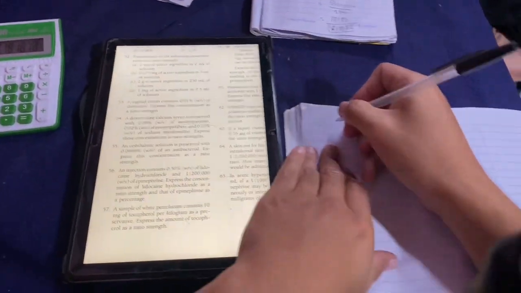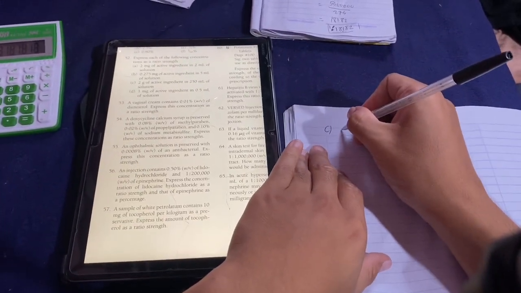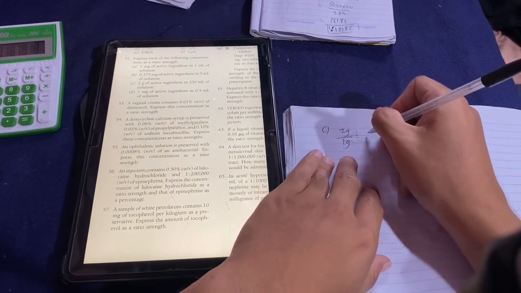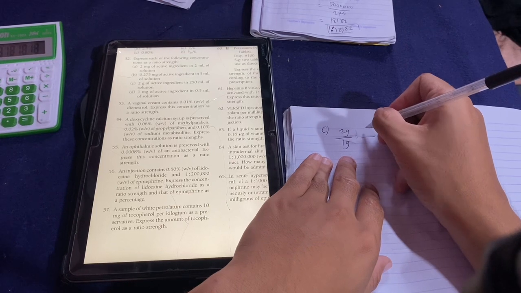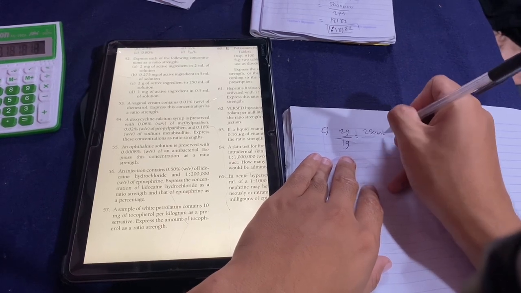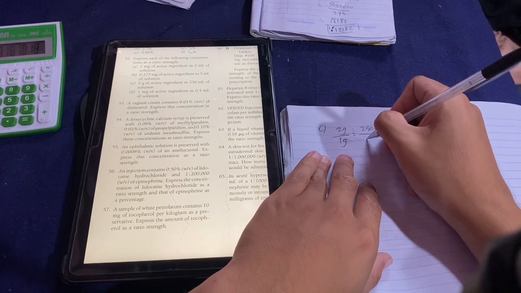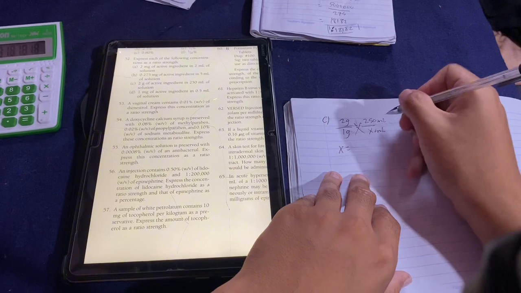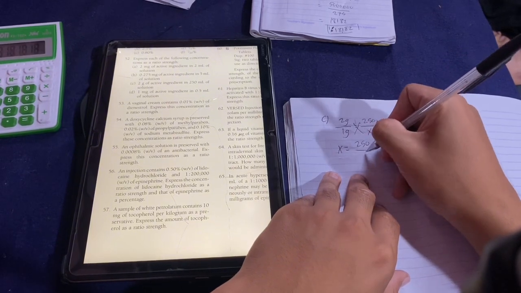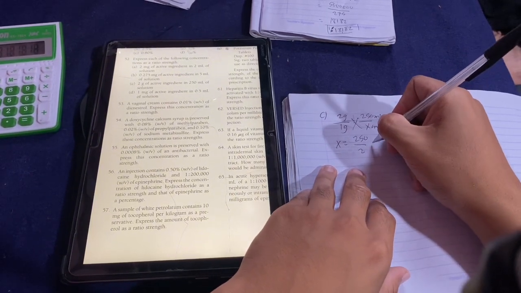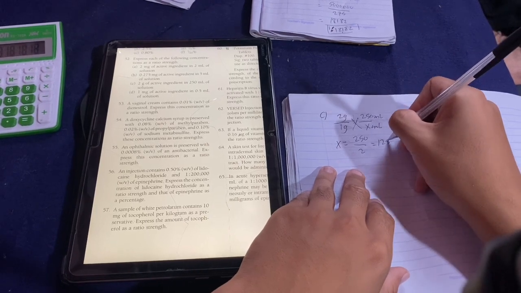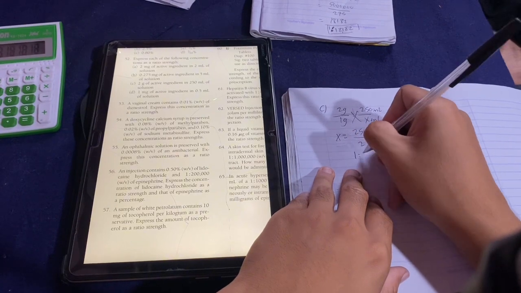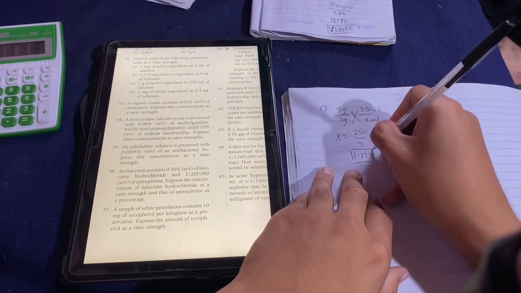In C, what was given is 2 grams over 1 gram, equal to how many ml? 250 ml. Then that 250 ml is over x ml. So we cross-multiply them. x is equal to 250 over 2. 250 divided by 2 is equal to 125. It's easy. So our ratio is 1 over 125. And that's our answer for C.